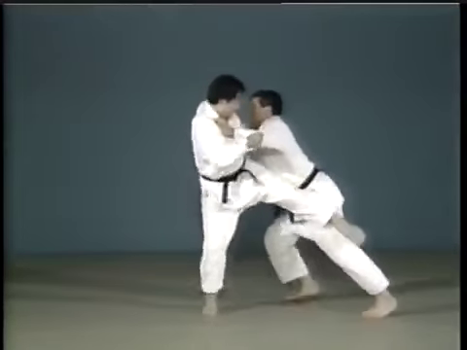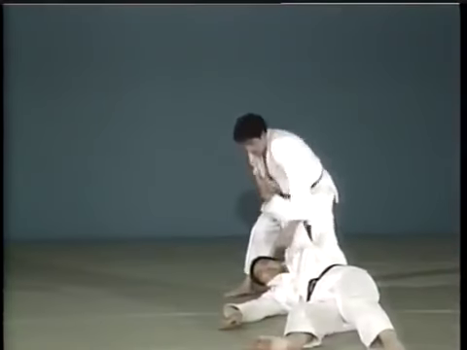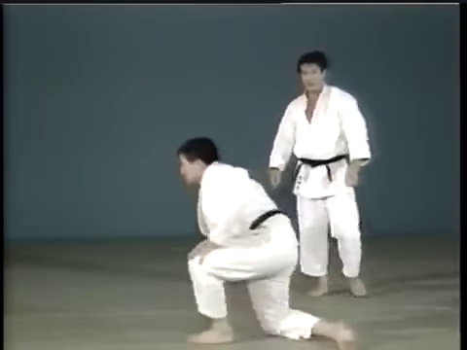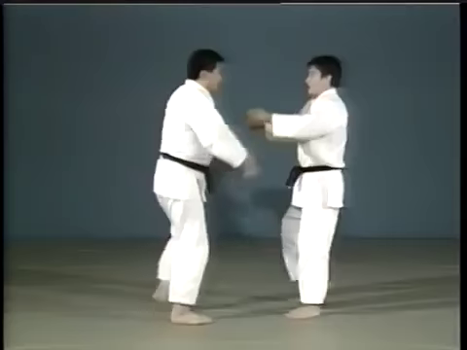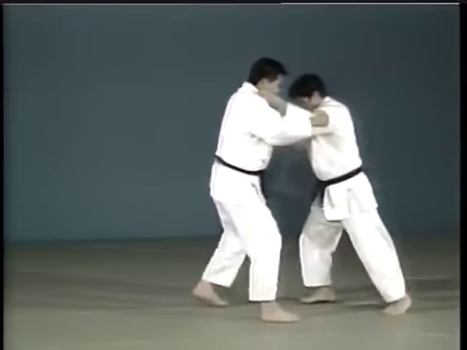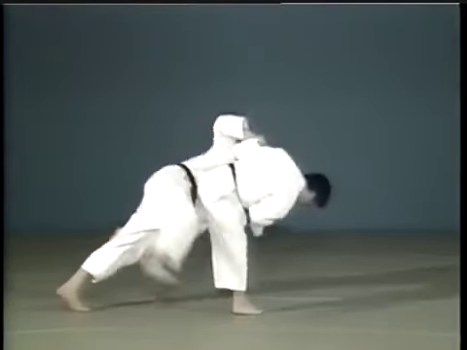Here an Osotogari is followed by Ashiguruma. First you execute Osotogari. When your opponent responds by withdrawing his left foot, you follow with Ashiguruma.